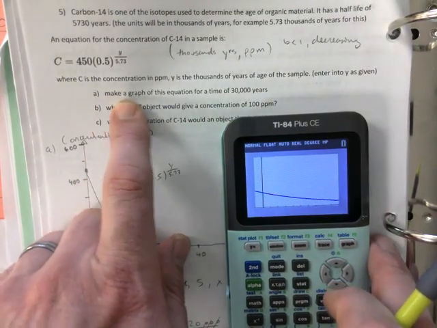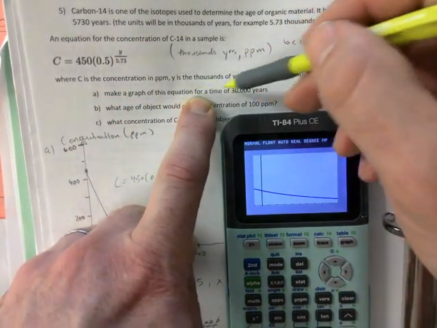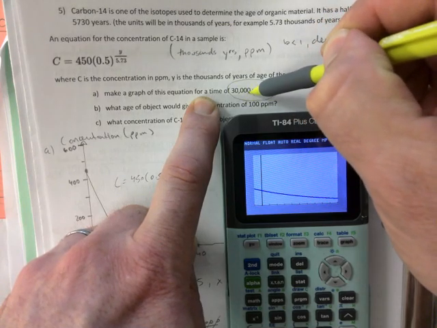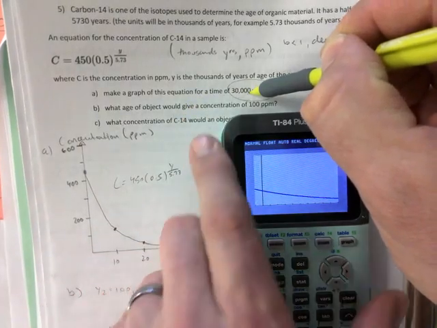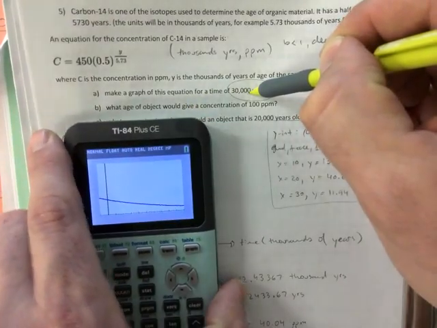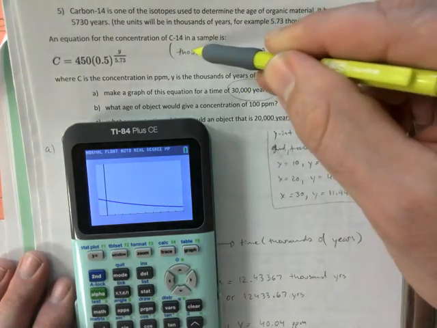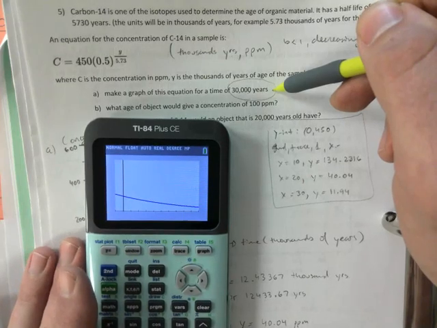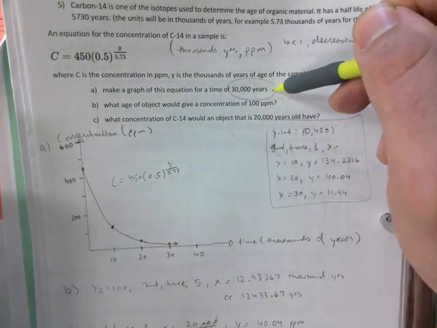Make a graph for the equation for a time of 30,000 years. Okay, so they're giving you kind of an indication how far you should go along the x-axis. Okay. And this is probably a tricky one, right?